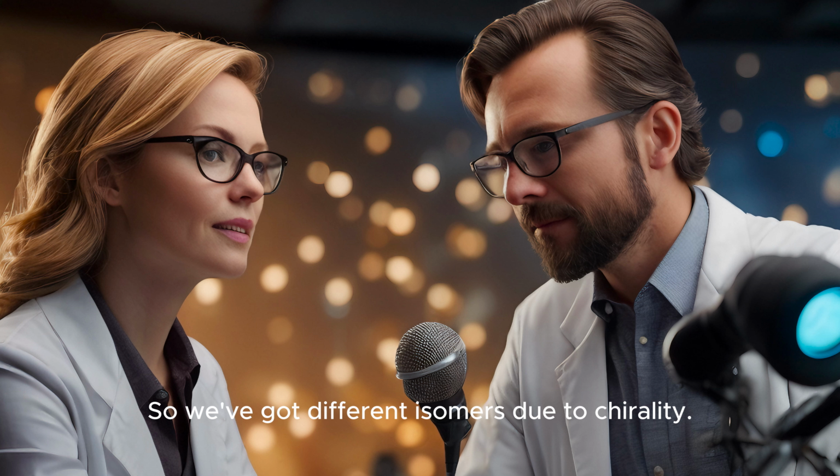So we've got different isomers due to chirality, and then on top of that, we have the different tacticities. No wonder separating these various forms of polystyrene is such a challenge. It's like trying to sort a mountain of Legos, not just by color, but also by how they're connected. And that's where Sweeney, Wong, and Shalliker come in.